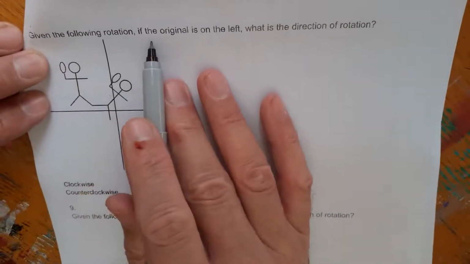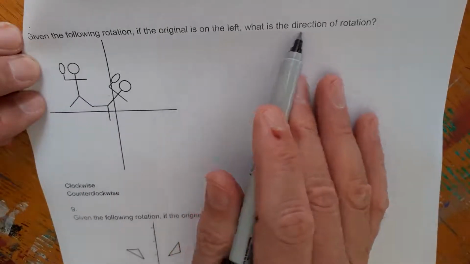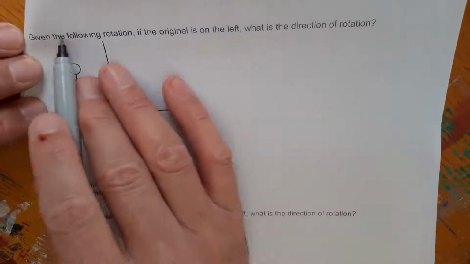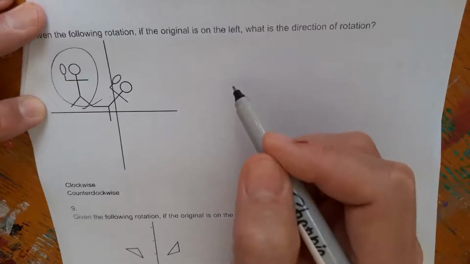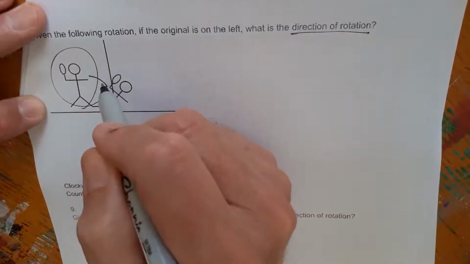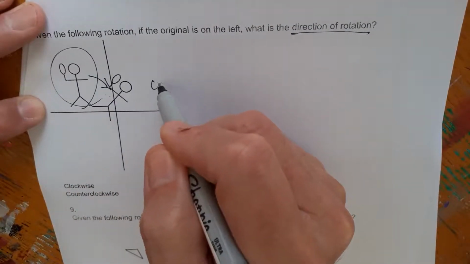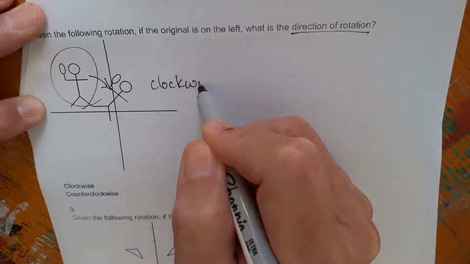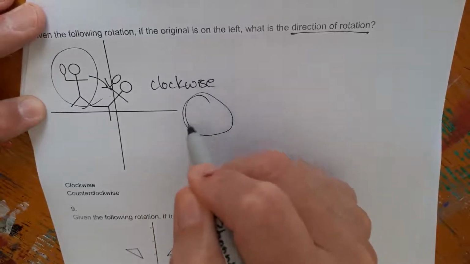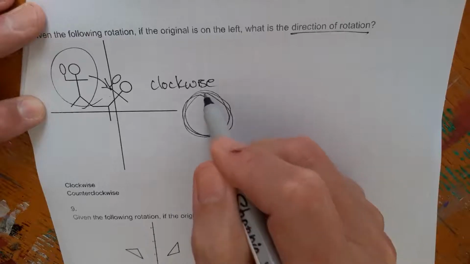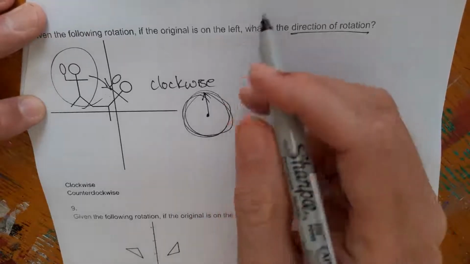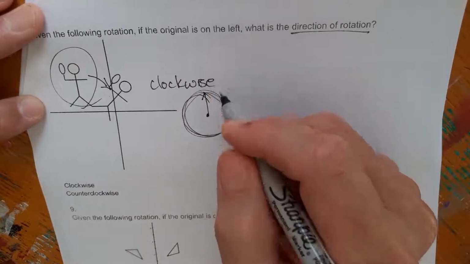Given the following rotation, if the origin is on the left, what is the direction of rotation? This is the original. What is the direction of the rotation? Oh, they just want clockwise. Clockwise. Again, try to imagine, I don't even know if we have them anymore these days, right? Imagine even clocks in schools on the wall are digital nowadays.